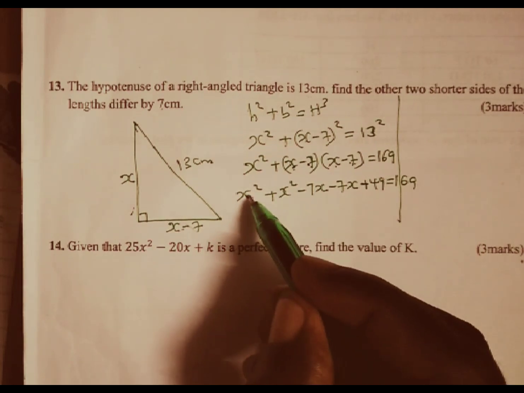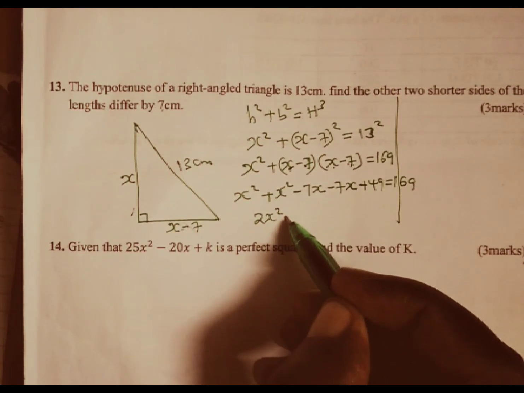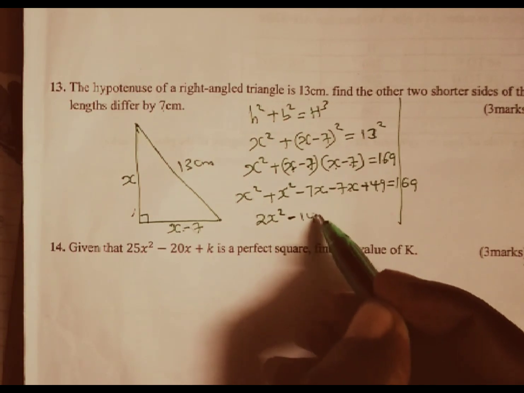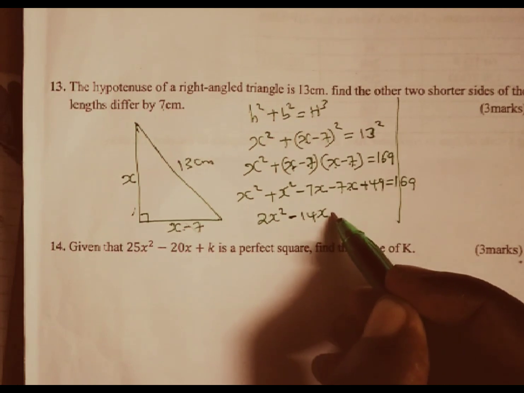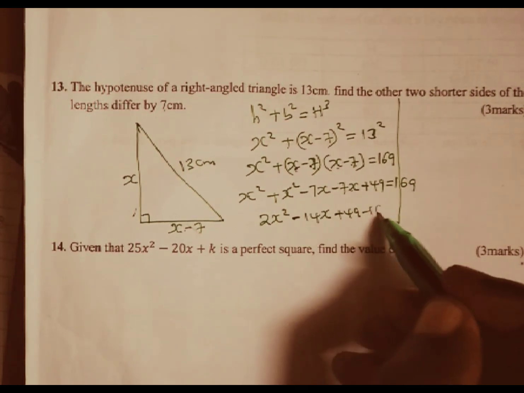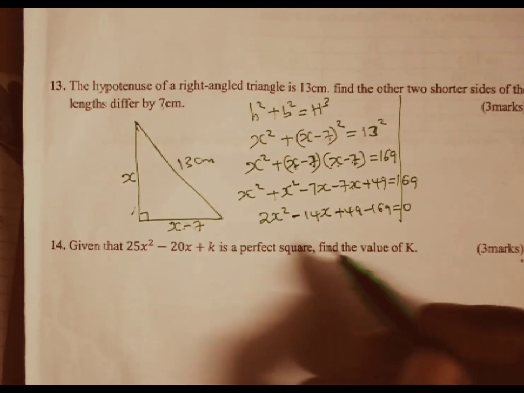Collecting the like terms, x squared plus x squared, you get 2x squared. Minus 7x minus 7x will give us minus 14x plus 49. If we bring 169 to the other side, we are going to be left with 0 on the right hand side.